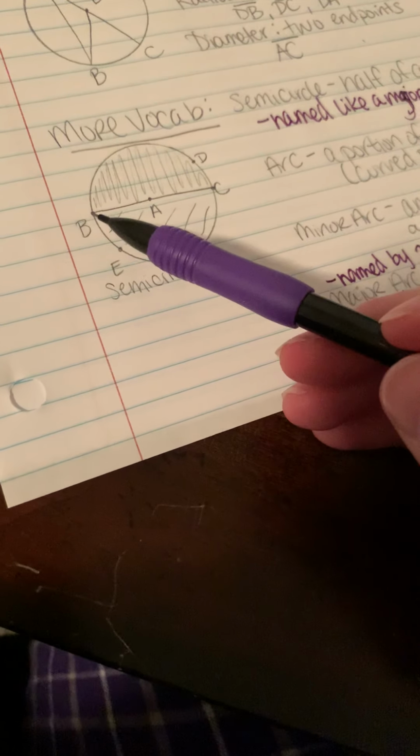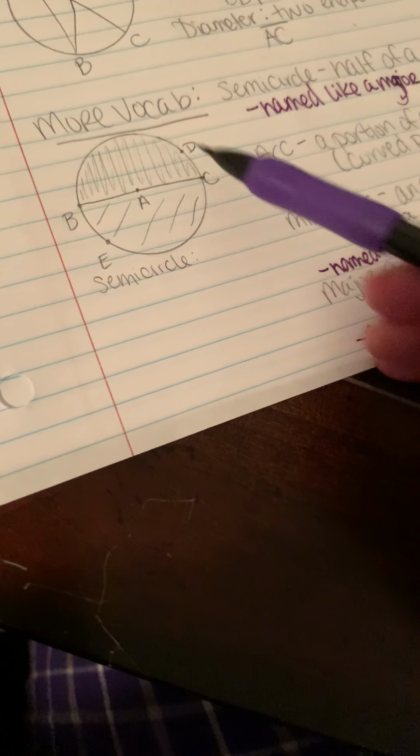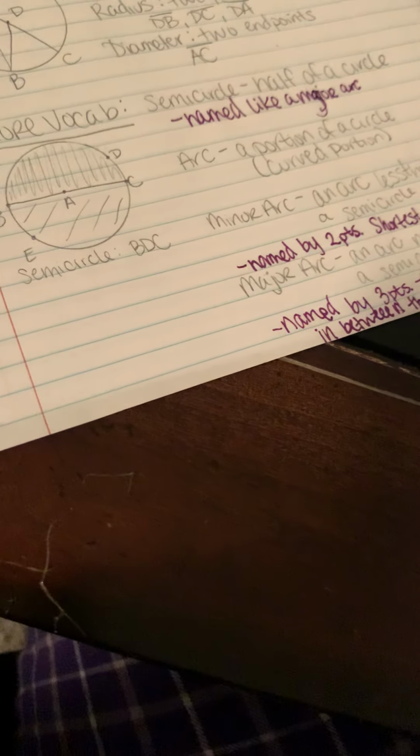So for example, I could name it BDC. And when we name a semicircle, a minor arc, or a major arc, we put a little arc above it.